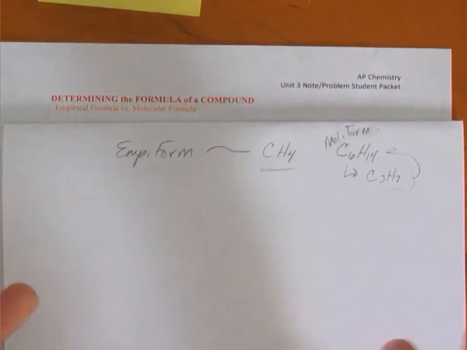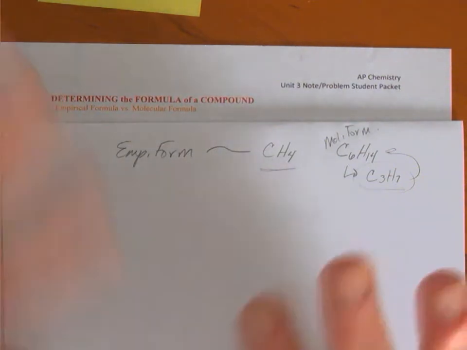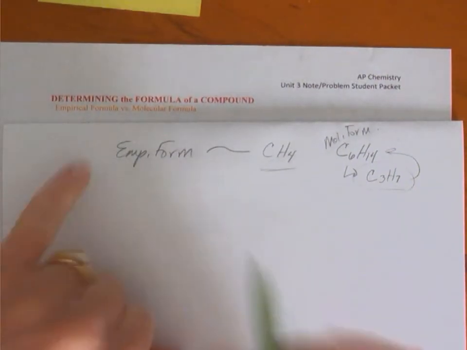Ionic compounds, the grand overwhelming majority of the time, are going to be in empirical form.